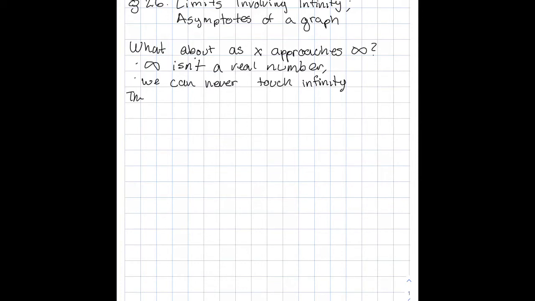Well, then what does it mean for us to talk about the limit as x approaches infinity of f of x?